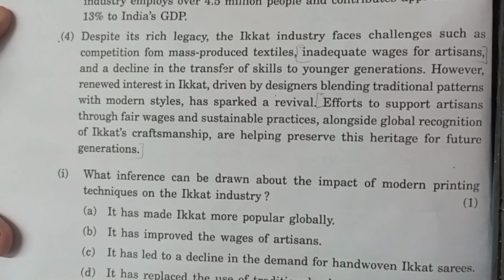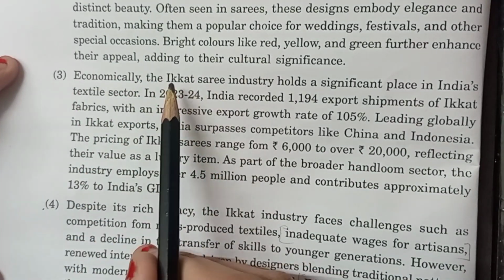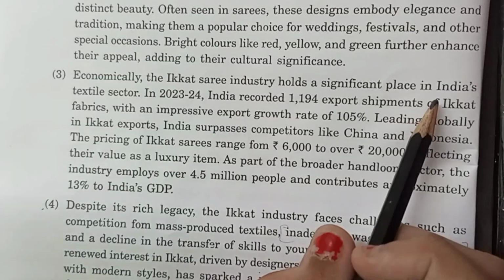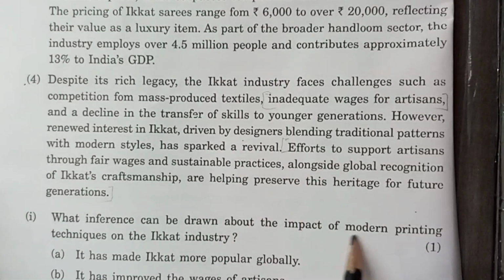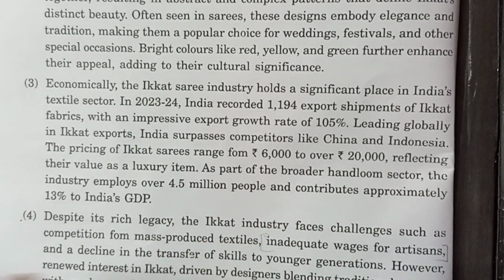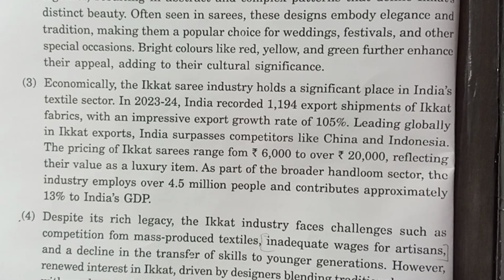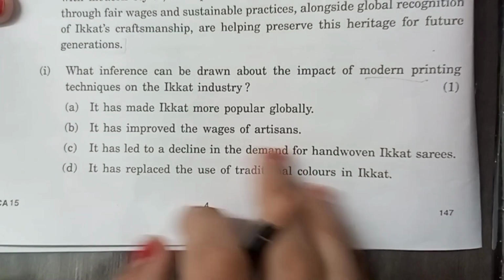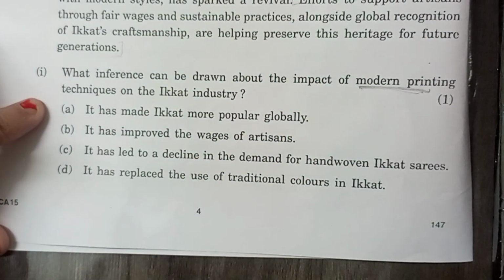So here it is a bit confusing question as we are given in this para that economically the ikat sari industry holds a significant place in India's textile sector. इसमें लिखा है कि despite of many modern printing techniques उसका बहुत ज़्यादा significance है हमारे India के textile sector में. वो economically बहुत increase हो रहा है उसका growth, right? But in this question we have to understand the need of the answer. तो हम देखते हैं it has made ikat more popular globally. Of course modern printing techniques ikat industry को more popular नहीं करेंगे, right?